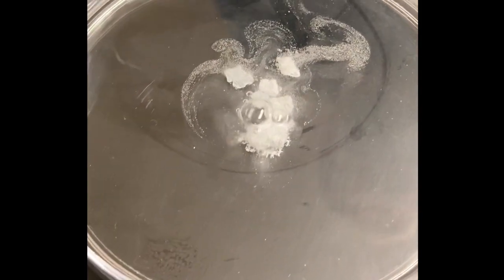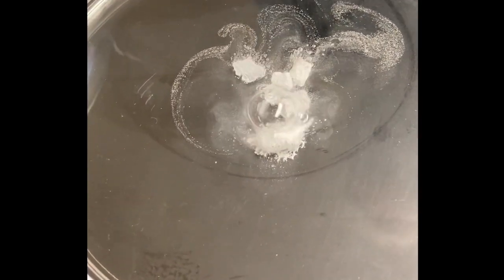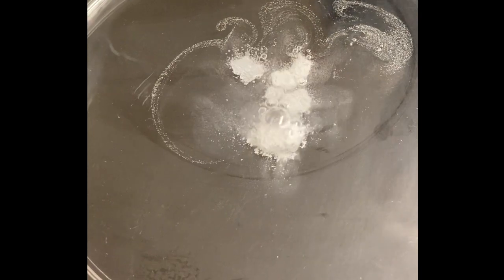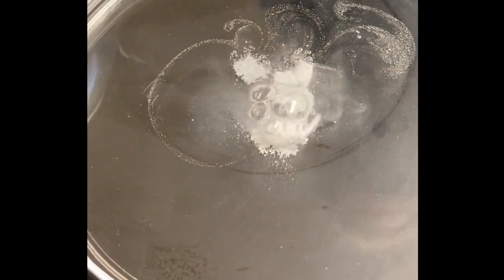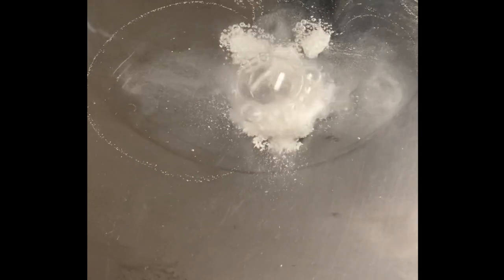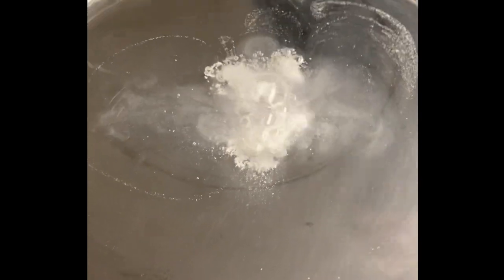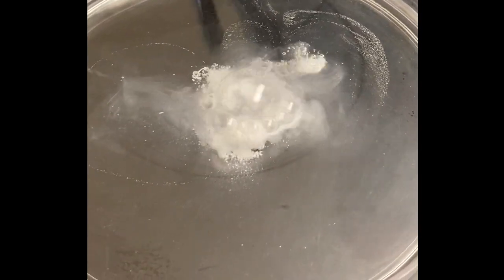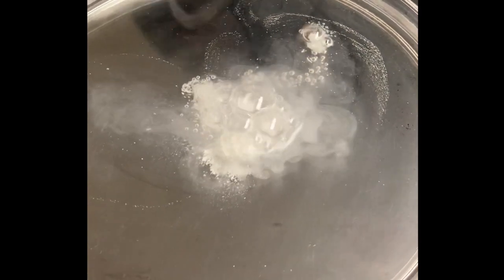And if you listen really closely, you can hear it sizzle. And we're getting what we call precipitate, which is solid stuff. Ooh, look at that one moving around. It's crawling all over the place.